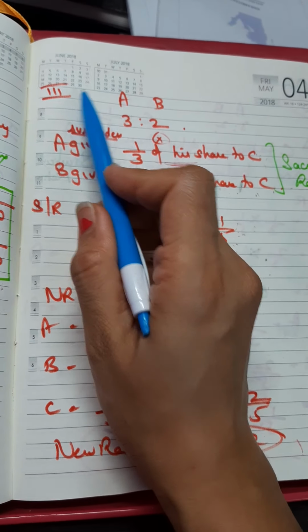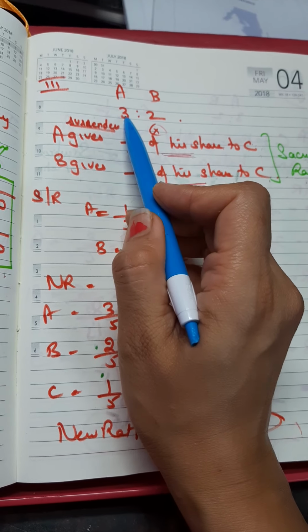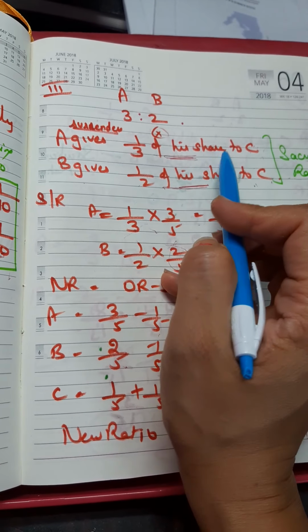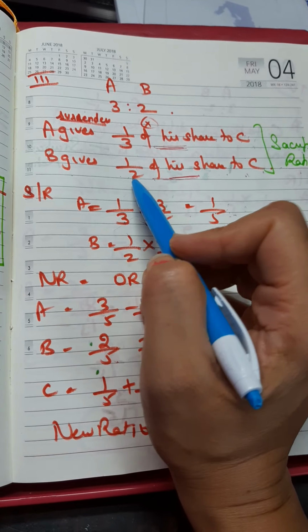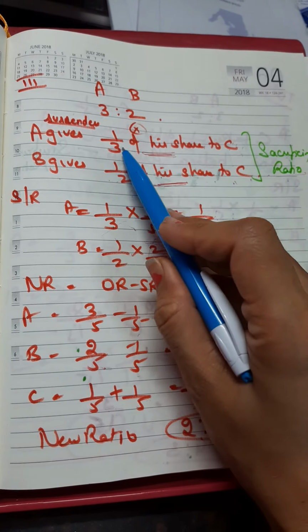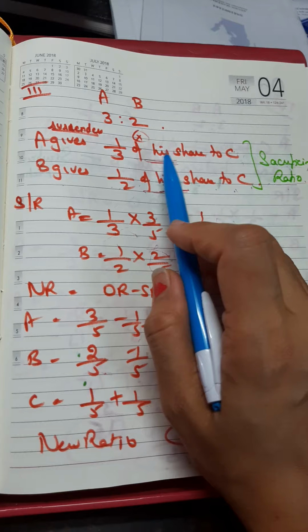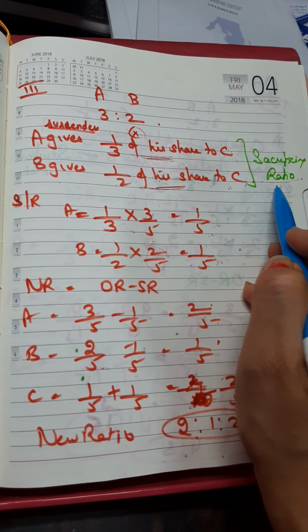I'll repeat the third case. A and B, the ratio is 3:2. A gives 1/3 of his share to C. B gives half of his share to C. So "of his share" means "apne share ka". That means multiplication. Now this is the hint of sacrificing ratio.